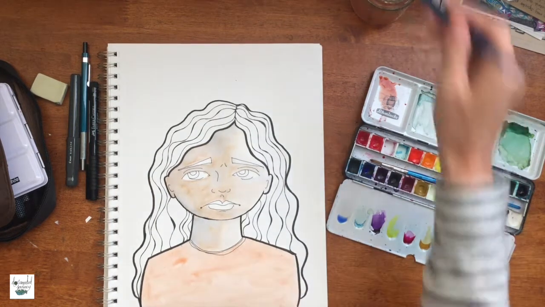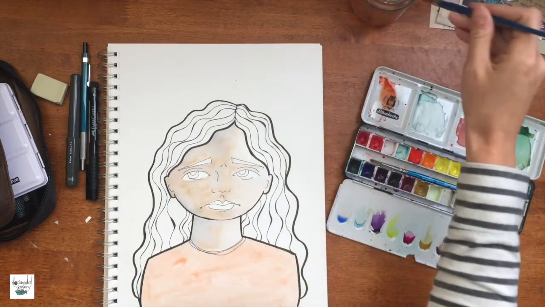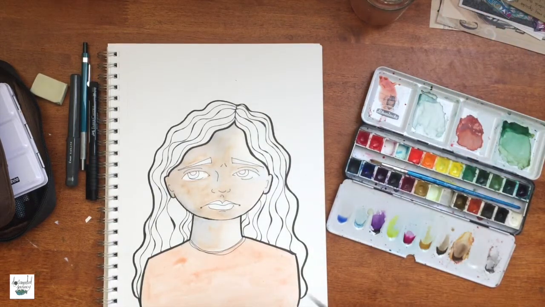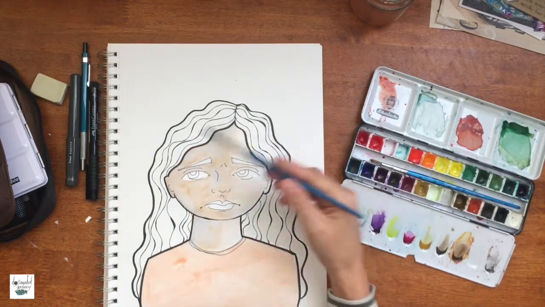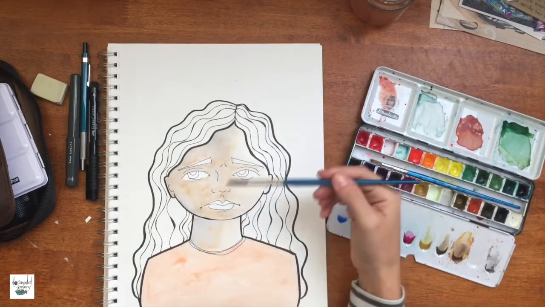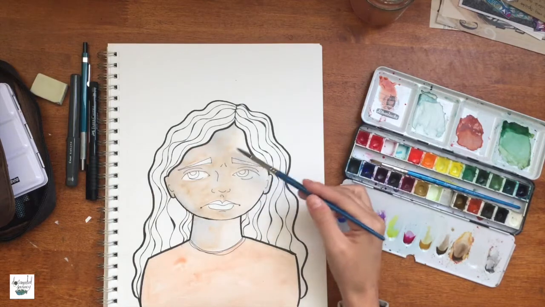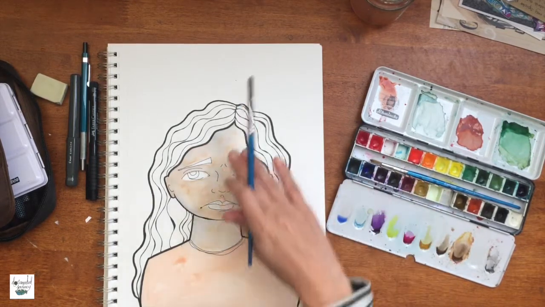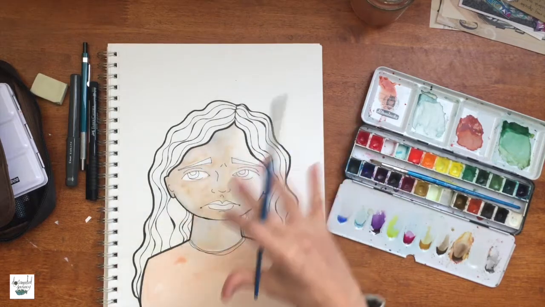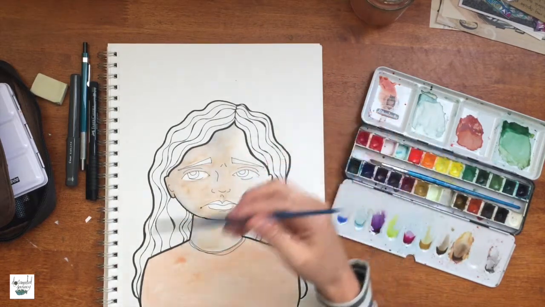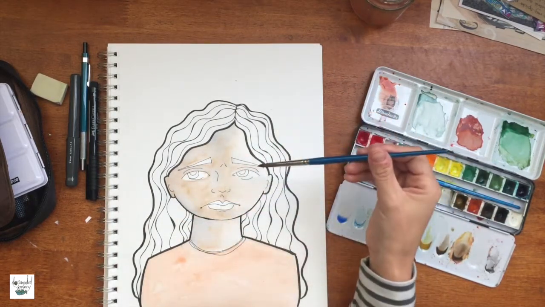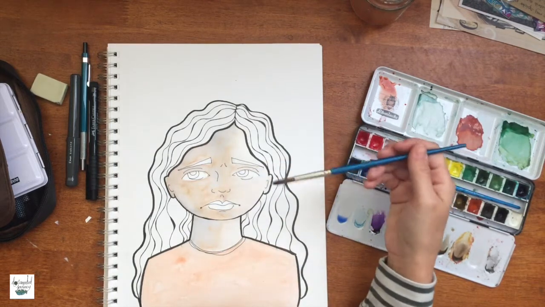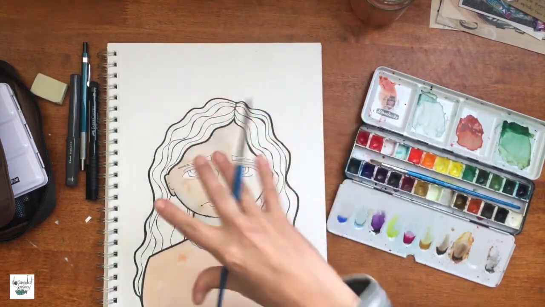All right, so I got her shirt in. And what I talked about last time is if you don't have that color anywhere else in your image, then it's good to throw it in the face. The peach color is very close to the orange color, so I don't need to do that at this point. But I do want to go back into the face once it's dried, so that way I can add more depth to the face, because right now it's kind of looking flat. But that's okay, because it still needs to dry.